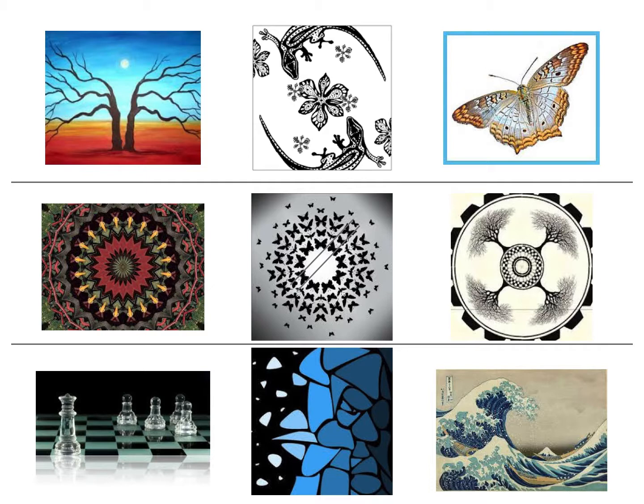And the third one, just a picture of a butterfly. Butterflies are symmetrical. Each side of their wings is the same. The middle section of photos is radial symmetry. You've got the mandala, where everything is the same going around in the circle, each part. The center one, again, radiates from the center. All those butterflies come out, and it's the same going around in a circle.